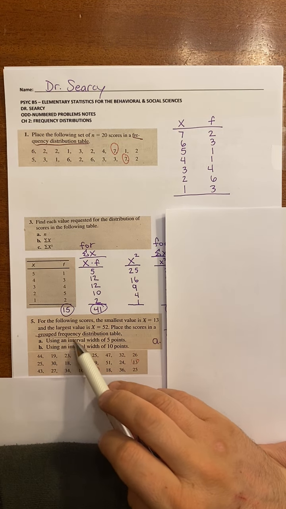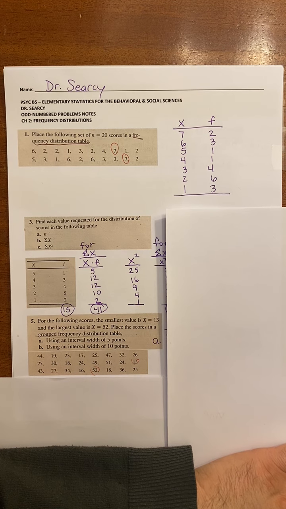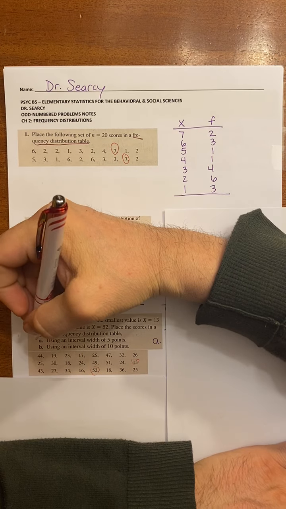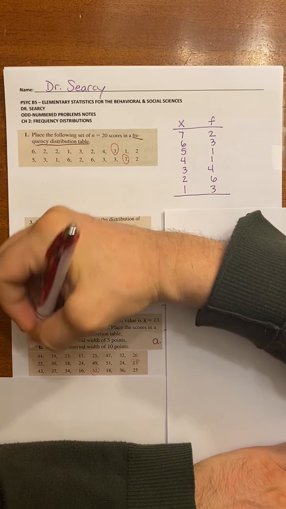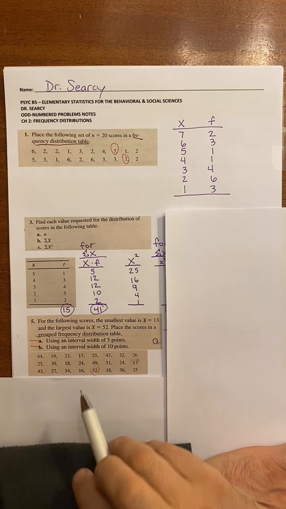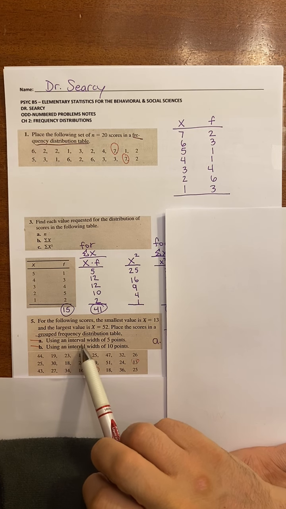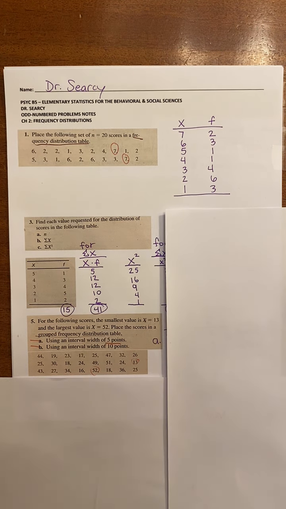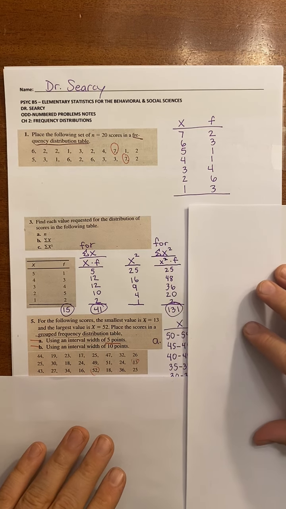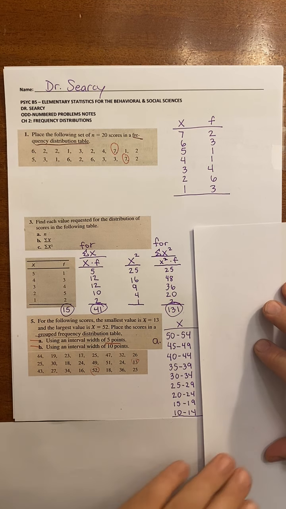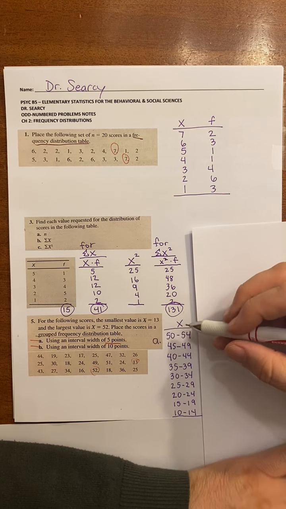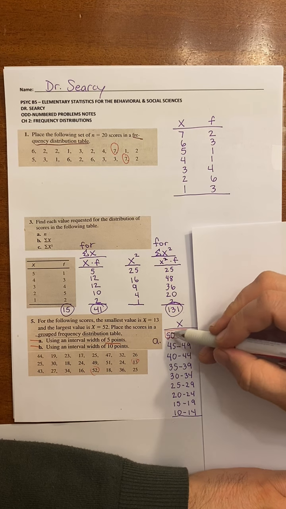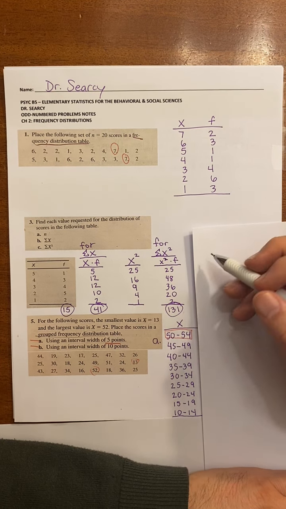Place the scores in a grouped frequency distribution table. And so it actually looks like we're going to create two different ones. We're going to create a grouped frequency distribution table for A and a grouped table for B. They're just saying that when you create your table, use an interval width of 5 points for question A. So we're creating this interval width of 5 points. That's what your interval width is going to look like. Each interval is 5 points wide, from 50 to 54, from 45 to 49.